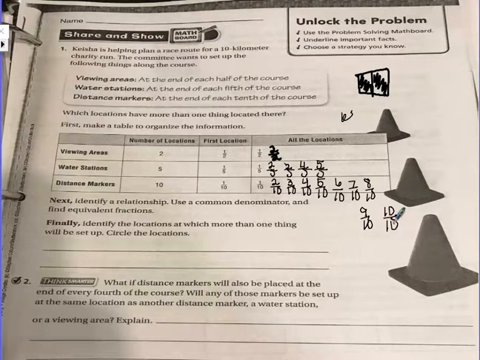Then it says, identify the locations at which more than one thing will be set up. Circle those locations. I'm going to change that to red.